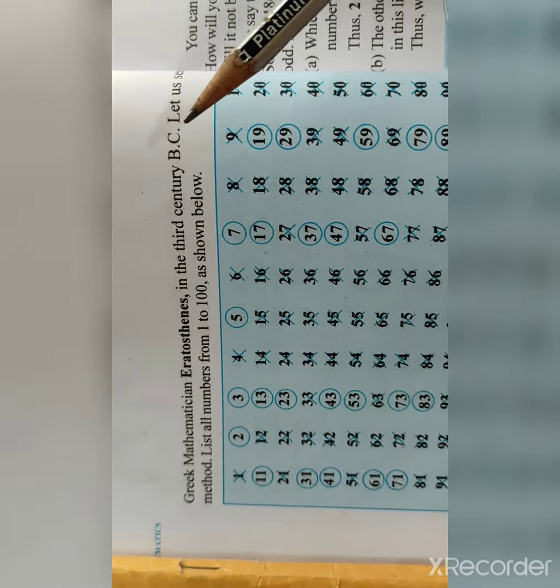Continue this process till the numbers in the list are either encircled or crossed out. All the encircled numbers are prime numbers. All the crossed out numbers are composite numbers. Then one special number, 1, because it is neither prime nor composite. This method is called the sieve of Eratosthenes.